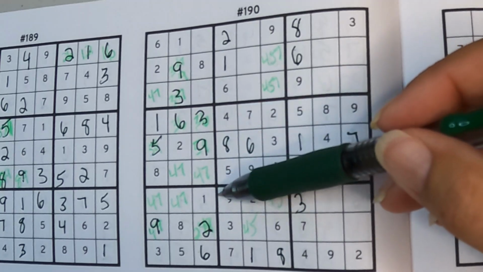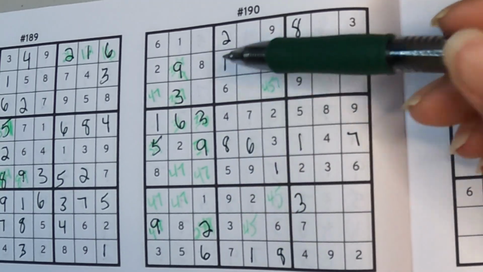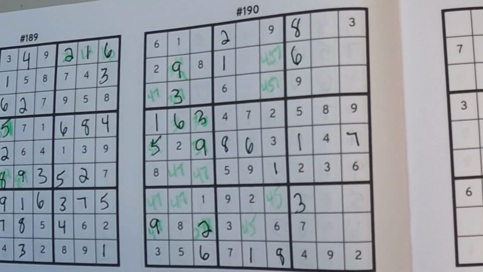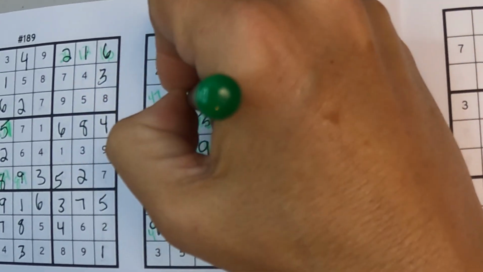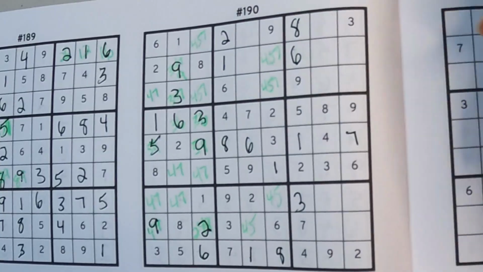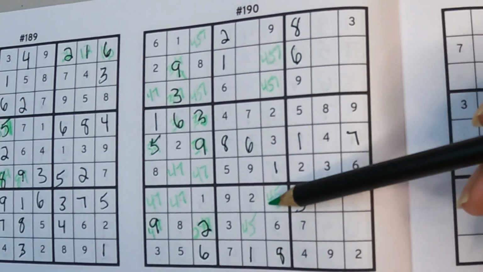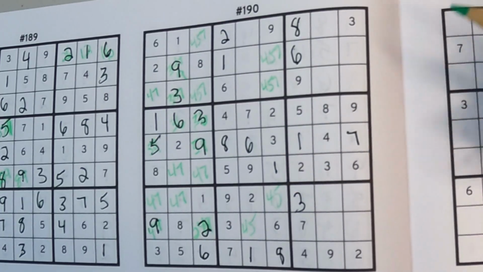For this column now, we're missing 4, 5, and 7. And I don't see any help. So 4, 5, 7. For this column, we're missing 3, 4, 5, and 8.